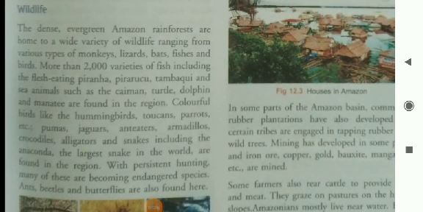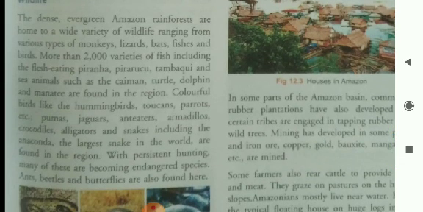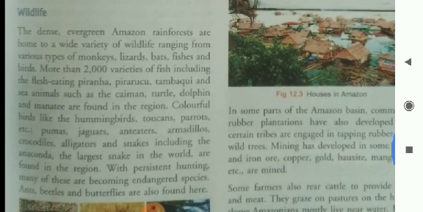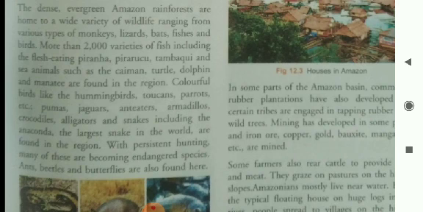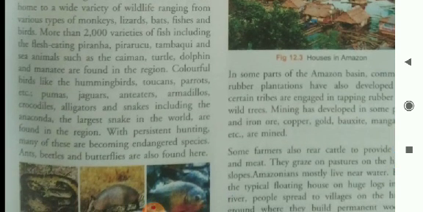Wildlife: what kind of wildlife is there? Let's find out. The dense evergreen Amazon rainforests are home to a wide variety of wildlife ranging from various types of monkeys, lizards, bats, fishes, and birds.